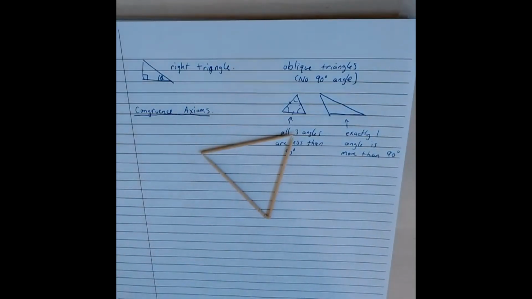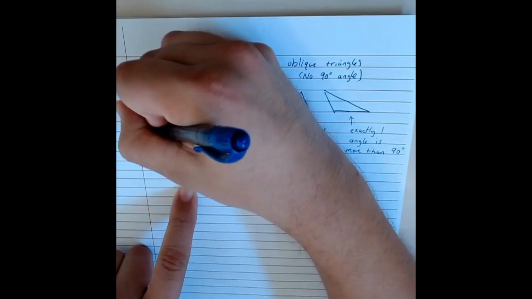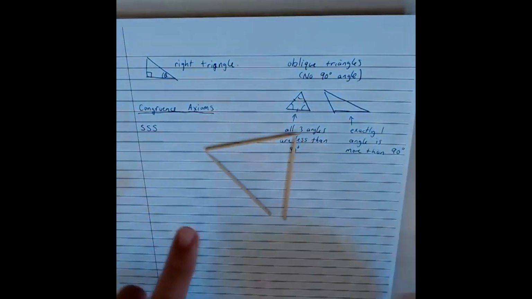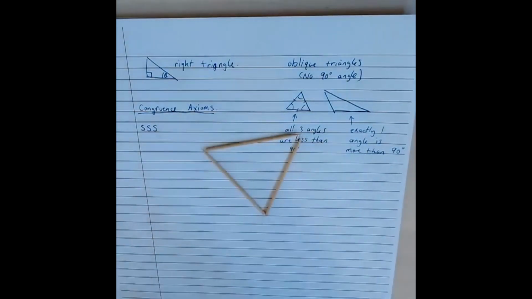So if I know the 3 side lengths, that means that I can uniquely determine a triangle. Here we're going to write that as side, side, side. I'm going to write 3 S's for sides. If I know the 3 side lengths of a triangle, that means I can uniquely determine what triangle I have.